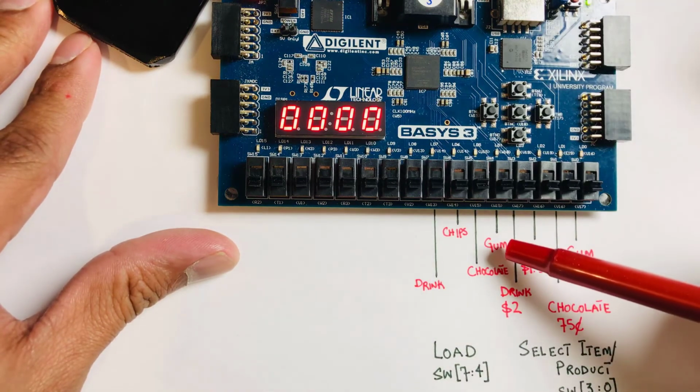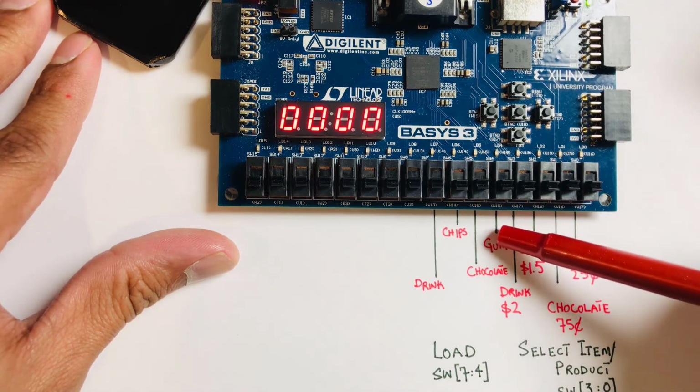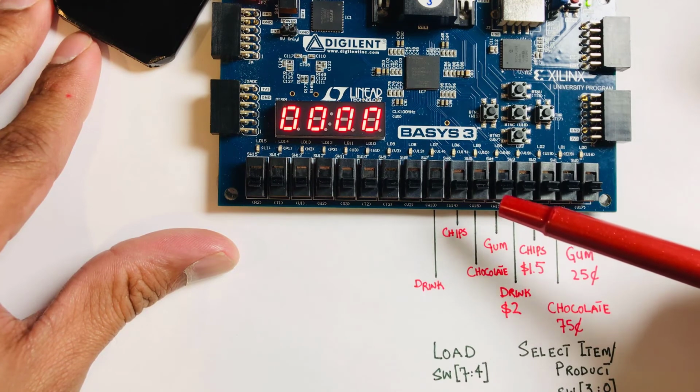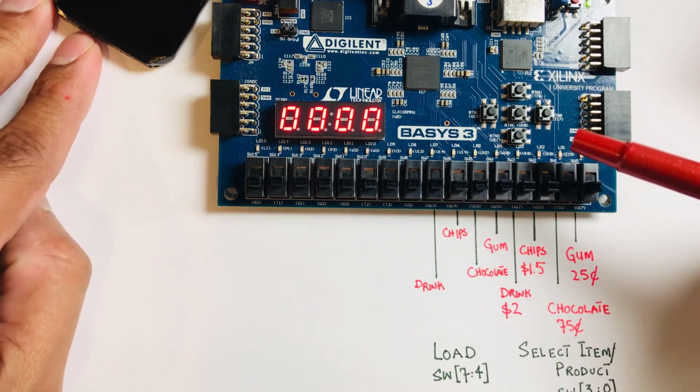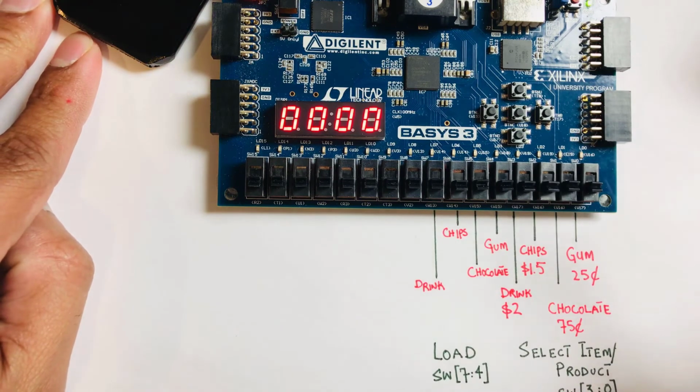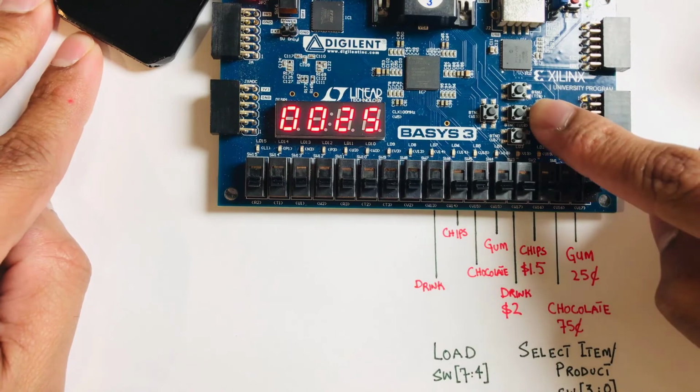Okay, so if you want to load the gum, you press this, use the switch set to 1, and then it will automatically restock everything. Correct? Okay, now let's say I want to buy a gum and I insert a quarter.